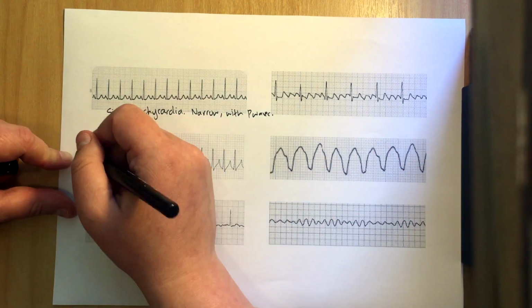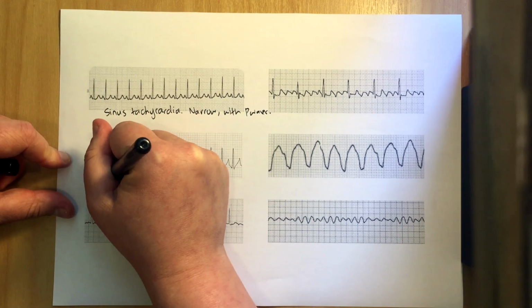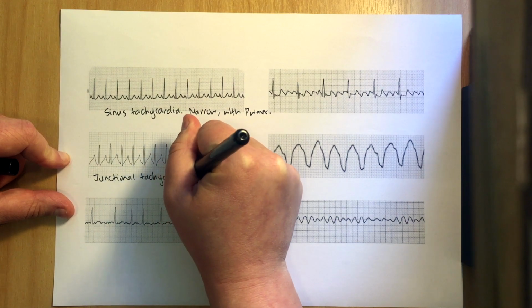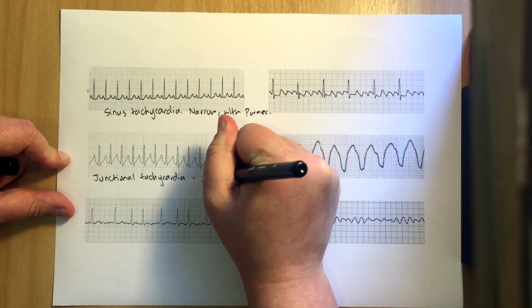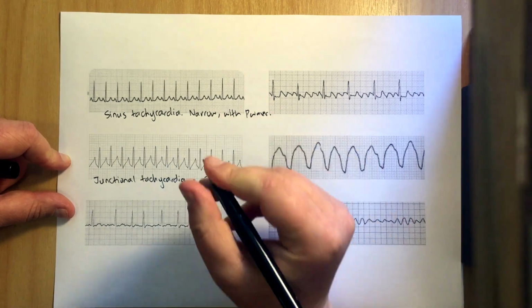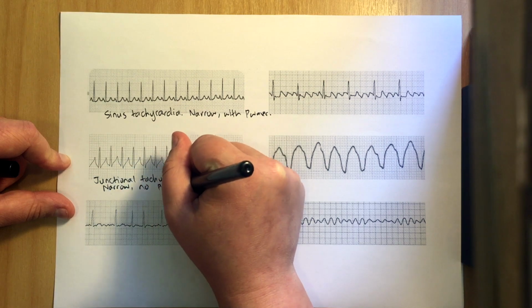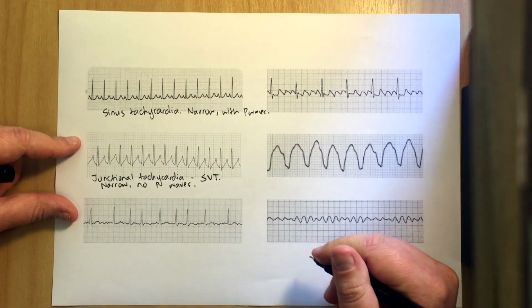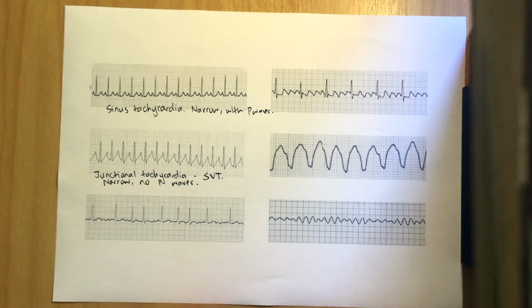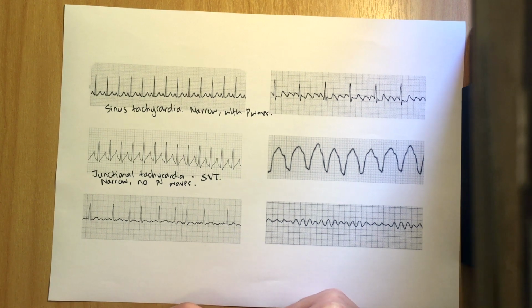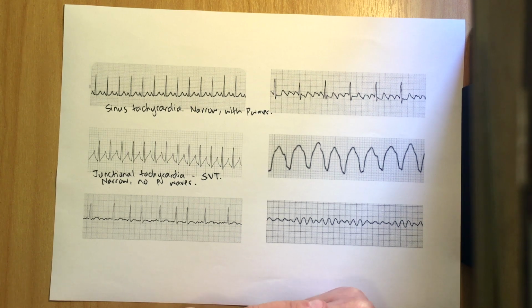So this one is what we call a junctional tachycardia, or an SVT. That is narrow, no P waves. This is a tachycardia that's coming from above the ventricles, so it's supraventricular, but it's not coming from the SA node. We know that because we can't see those lovely P waves. So it's coming from the AV node or somewhere near it.